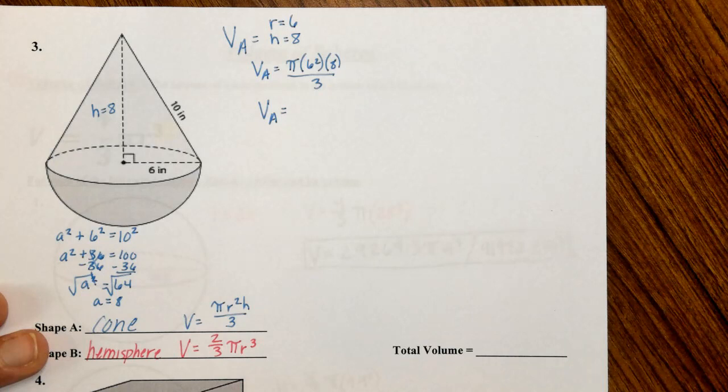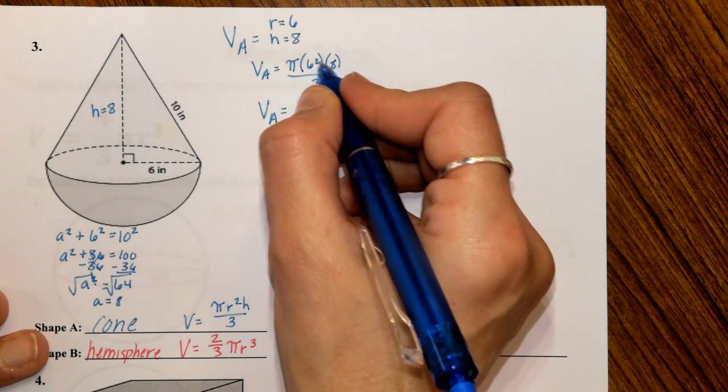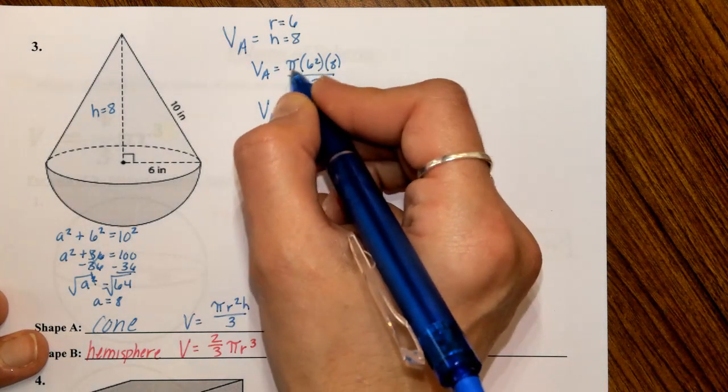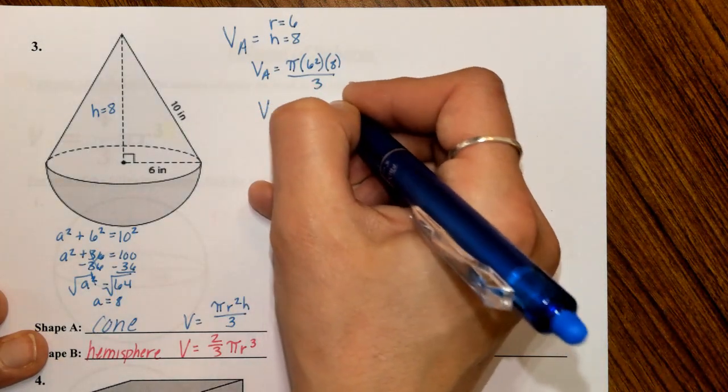Actually, you know what? Let's just go ahead and do this in terms of pi. Since we're adding them, trust me, it'll just be easier here. We're going to keep it in terms of pi. Remember that 6 squared times 8 divided by 3. Do not plug that pi symbol in. We're going to wind up with 96 pi. We'll just leave it there for right now.